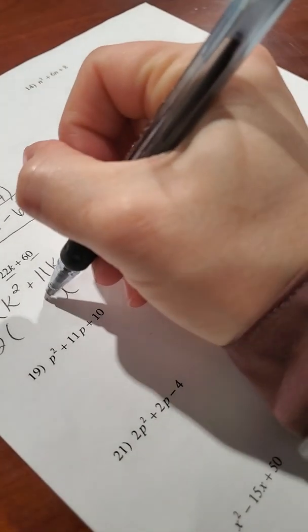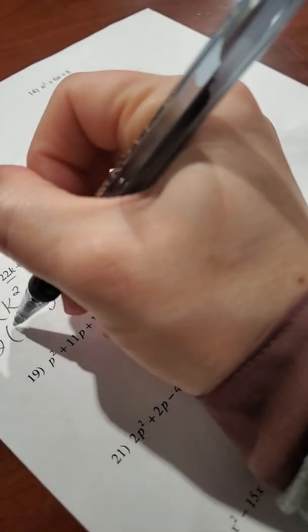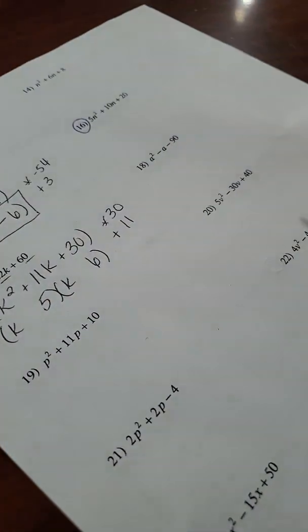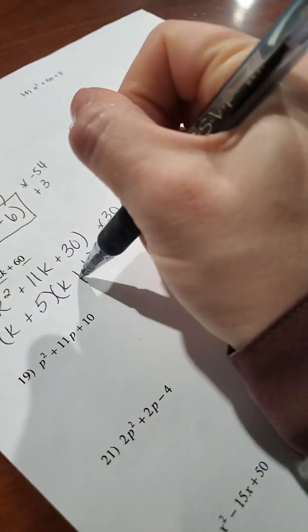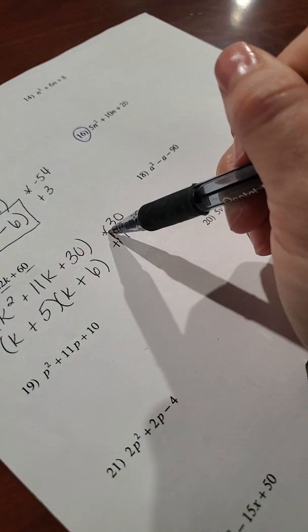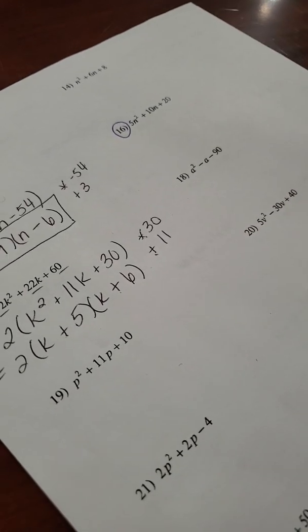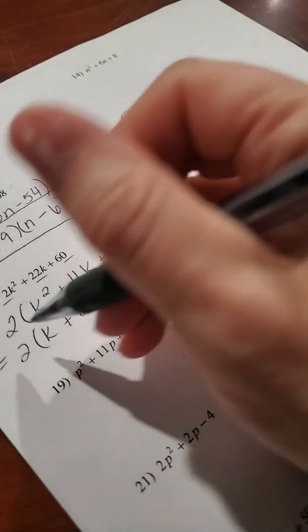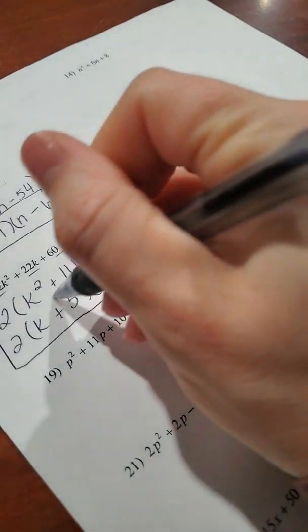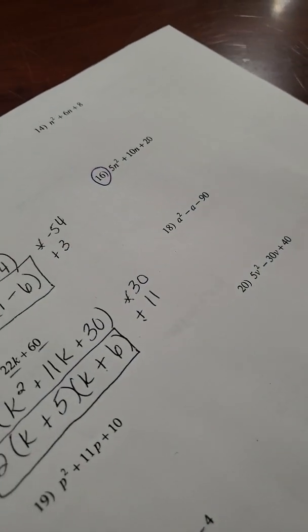And in this case, it's 5 and 6. So I've got my k and my k to multiply to k squared, and they both have to be positive. Positive times positive is positive. Positive plus positive is positive 11. So I've got 2 times (k plus 5)(k plus 6). Final answer.